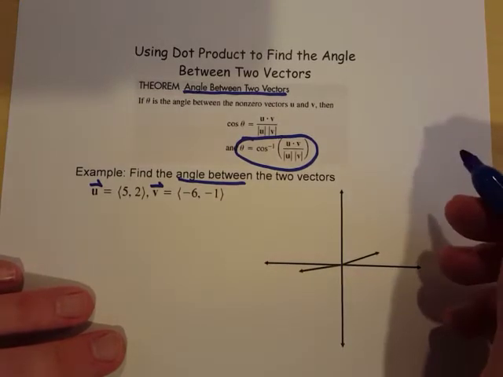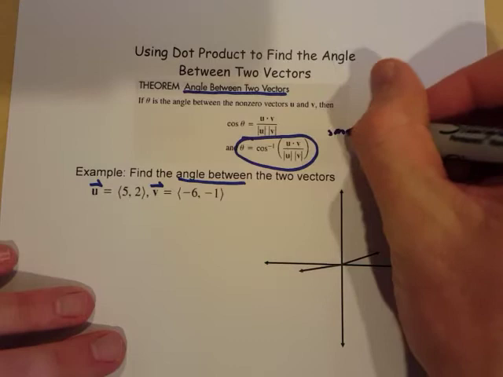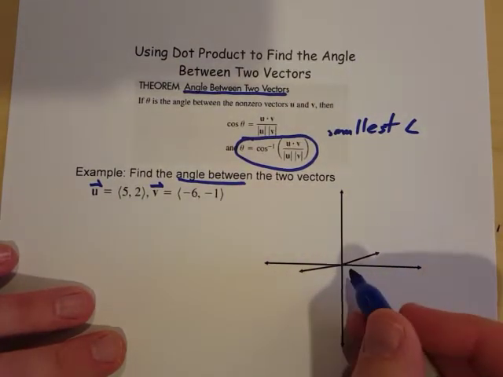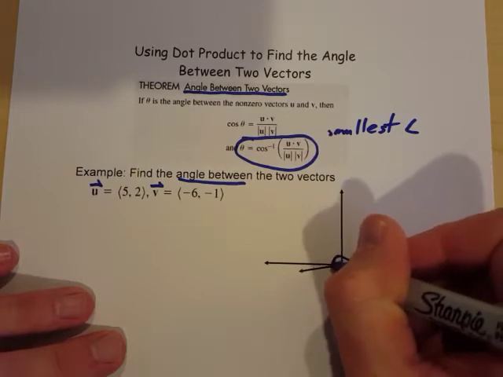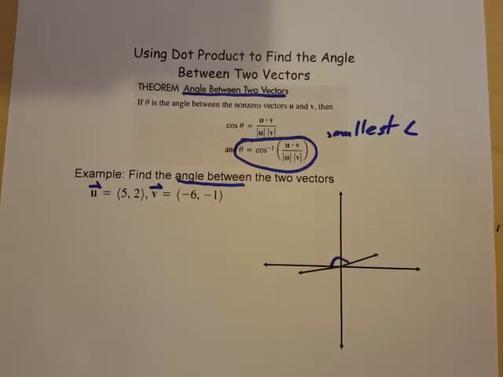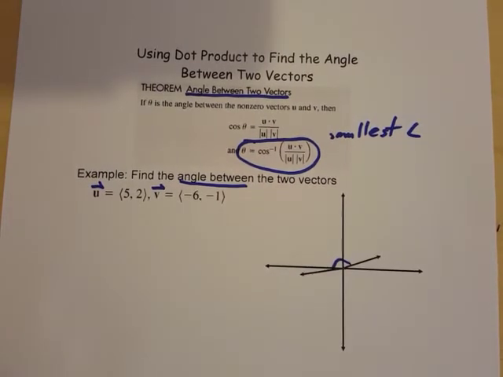Now, one thing that's important is that it's going to be the smallest angle between these two vectors. So if we're looking at this picture, it's this one right here. It's not the other way around. So these angles are going to turn out to be 180 degrees or less. It's not going to be a larger angle than that. If it's larger, then it's going to go the other direction and be less than 180.